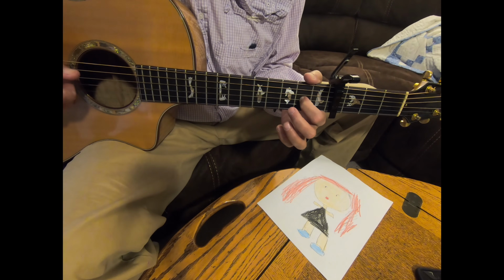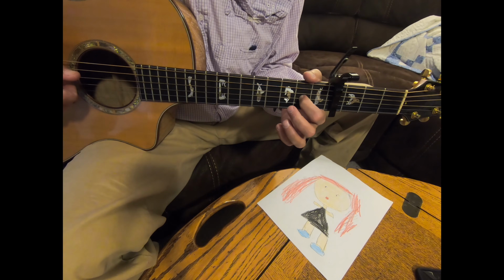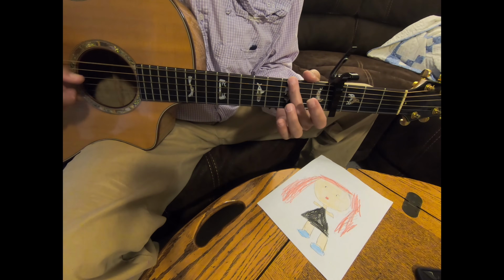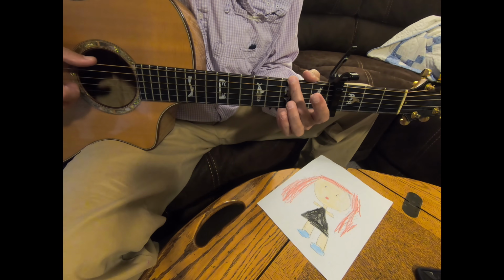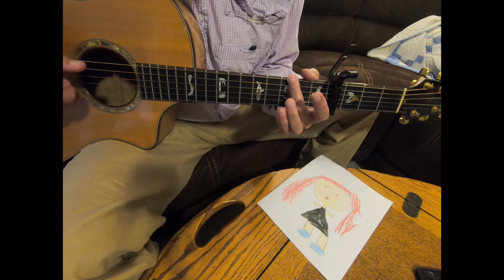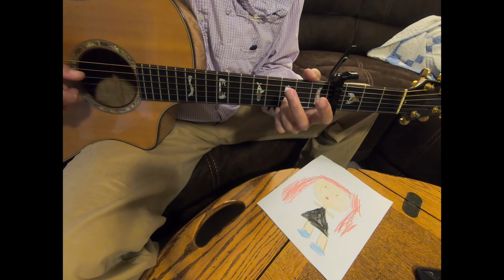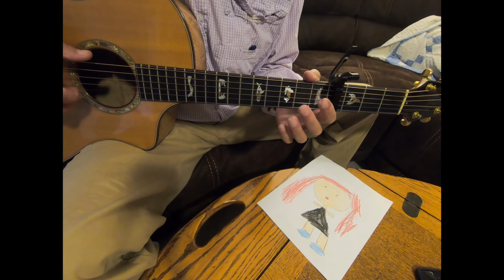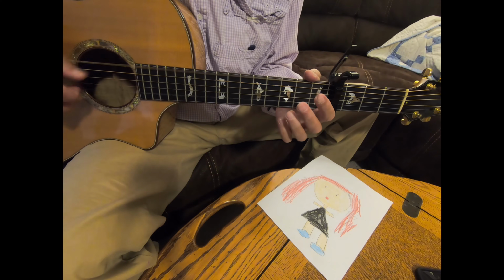This 2nd and 3rd string A, that note there, and start back over with the same chord structure. So you're hitting a G in the bass, 3rd string in the melody, and then the E in the bass. And for your melody, for that E minor chord, it's a B and a D on the 2nd string.